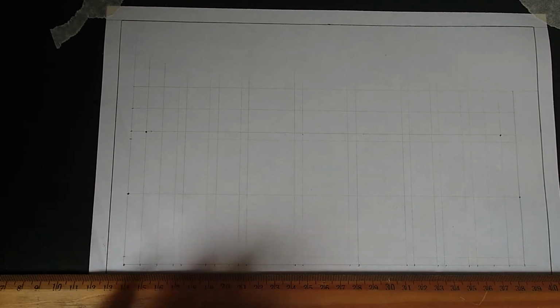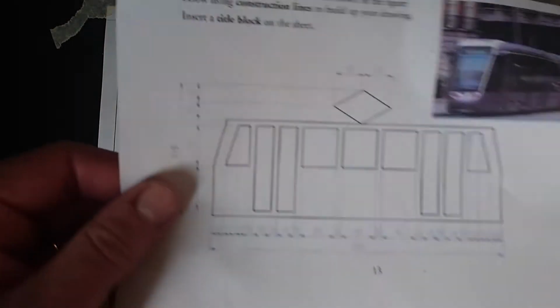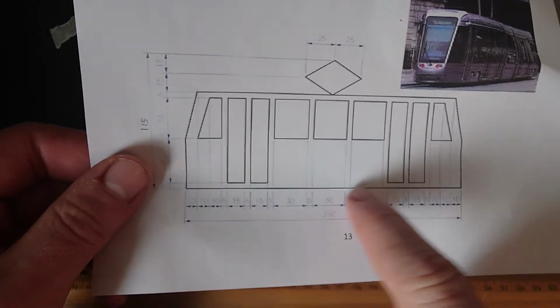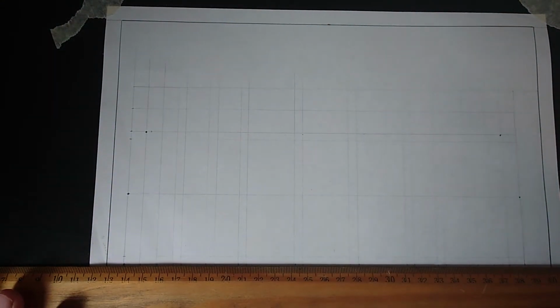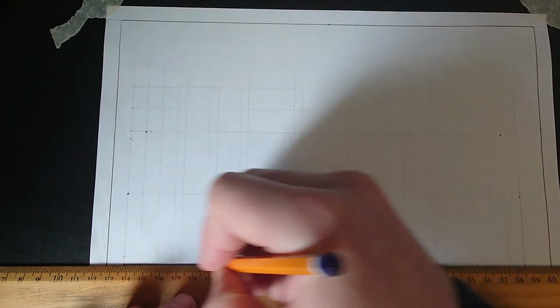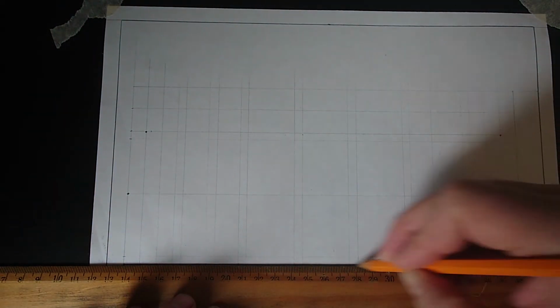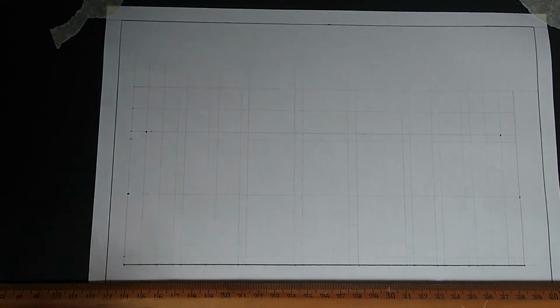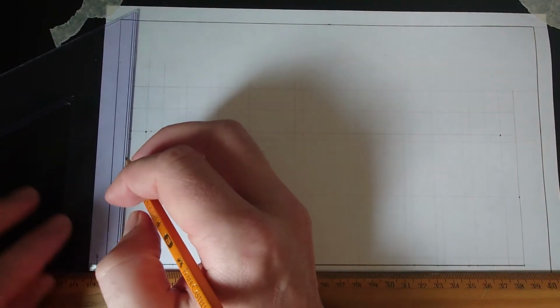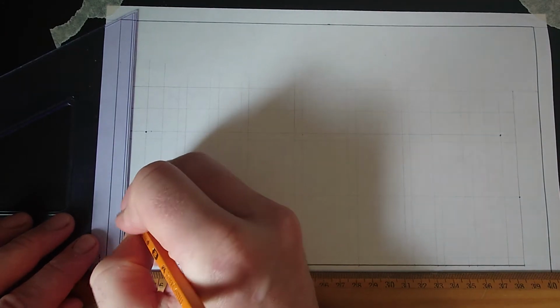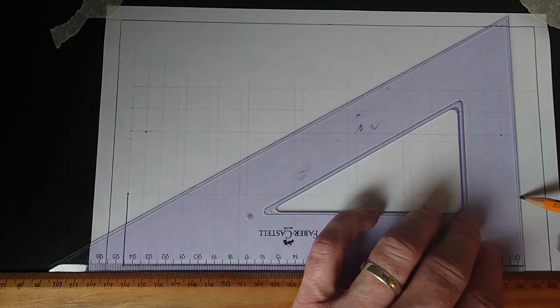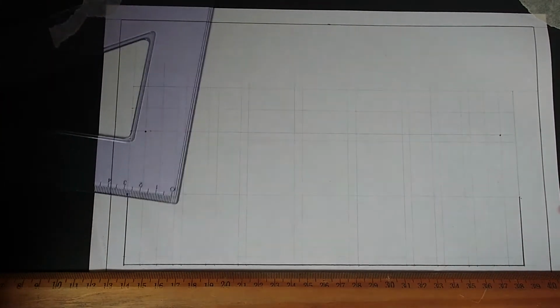What I'm going to do next is use my T-square to draw in the bottom horizontal line, which goes the whole way from left to right on the rectangle. Like that. Now I'm going to heavy in the line that goes up to this point. There we go. Same down the other end.